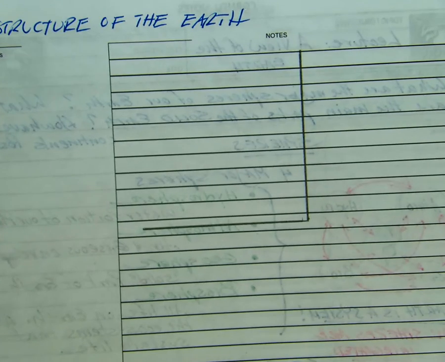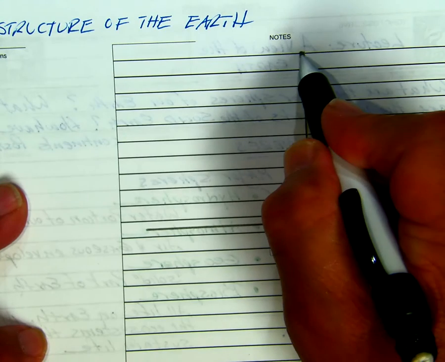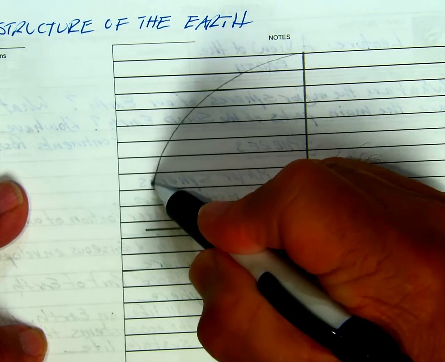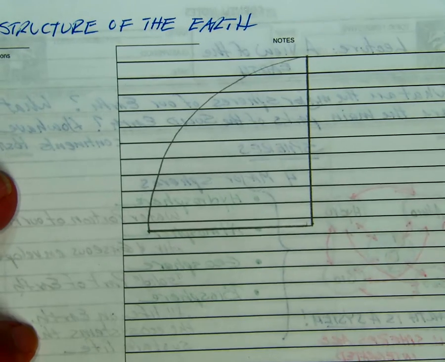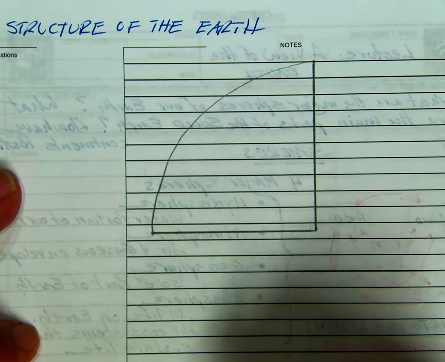I'm going to draw an arc as best as I can. I just did a freehand sketch.